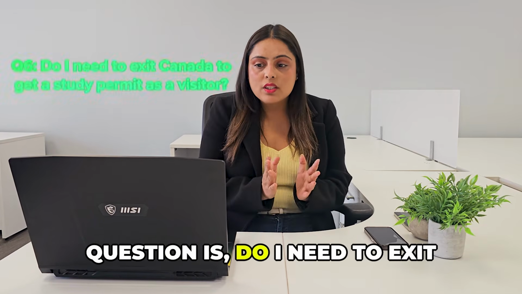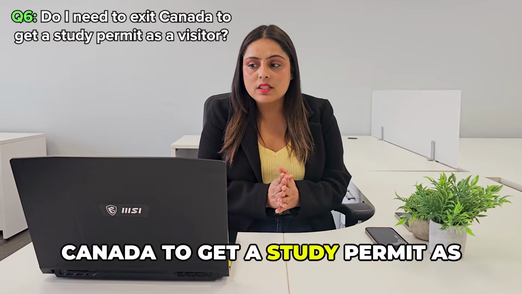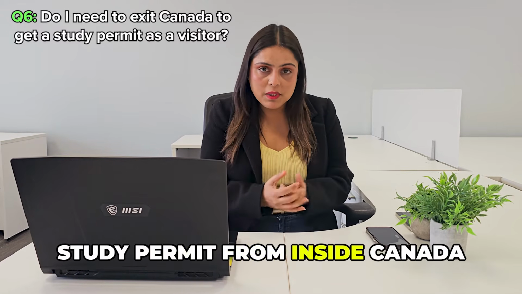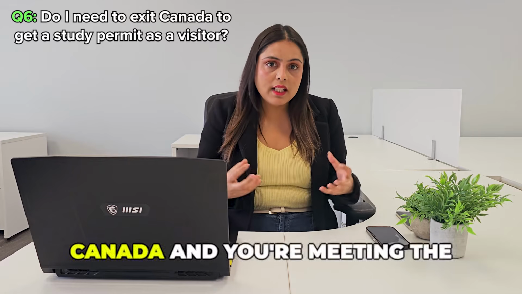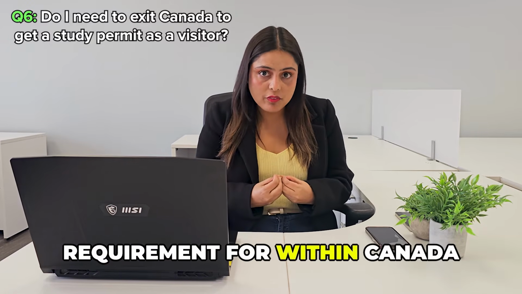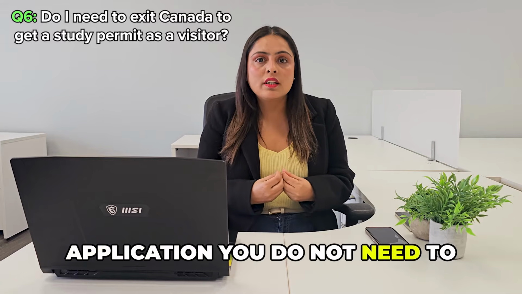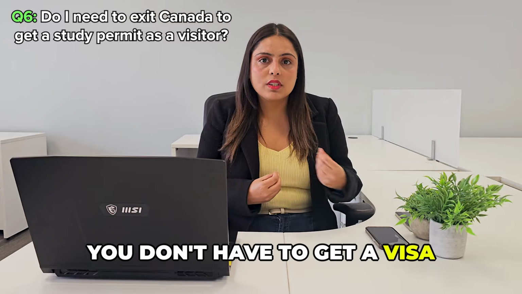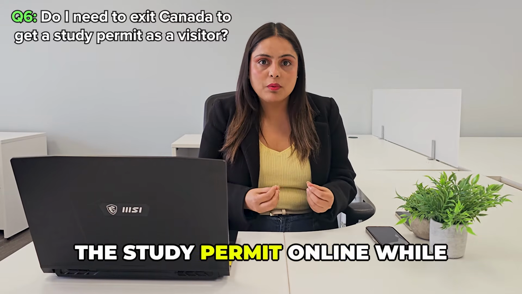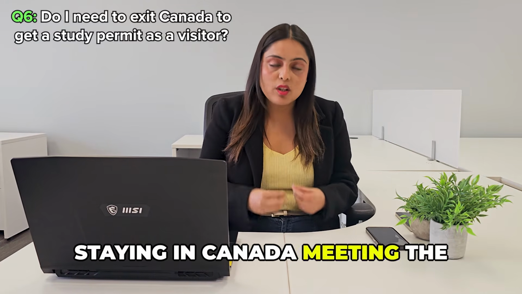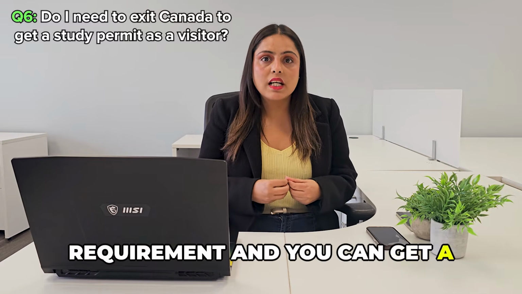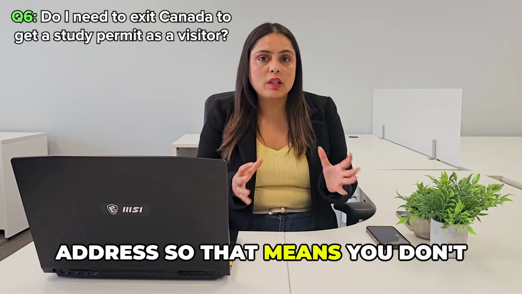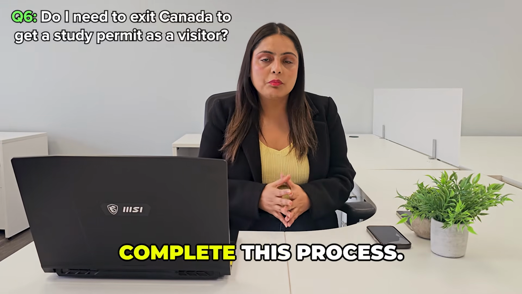The next question is, do I need to exit Canada to get a study permit as a visitor? That is a good thing about applying for a study permit from inside Canada: when you're doing it within Canada and you're meeting the requirements for a within-Canada application, you do not need to exit the country. That means you don't have to go to the border, you don't have to get a visa stamp. You can just apply for a study permit online while staying in Canada, meeting the requirements, and you can get a physical copy of the study permit mailed to your Canadian address. So you don't have to exit the country to complete this process.